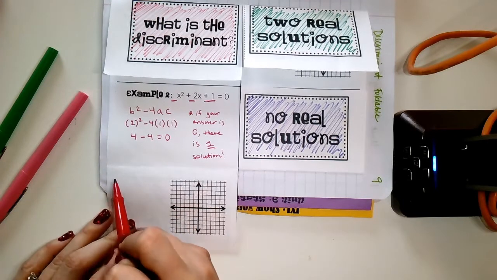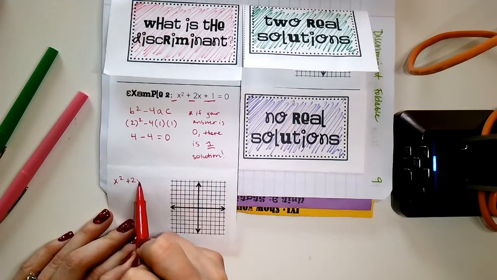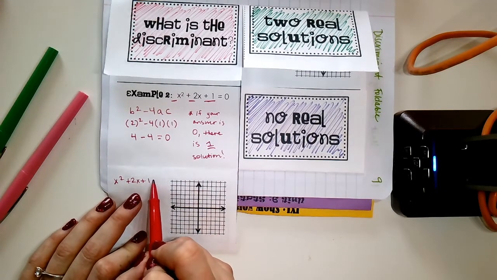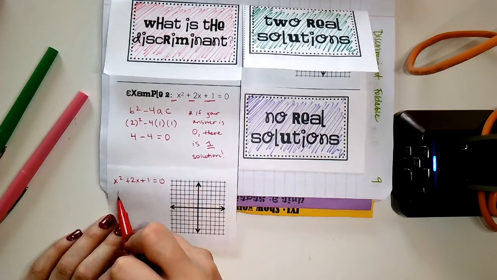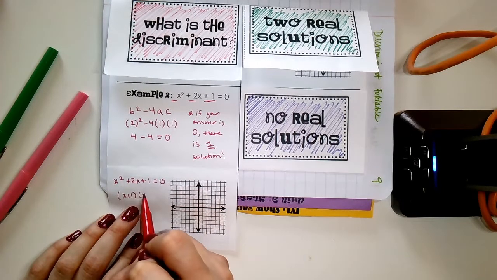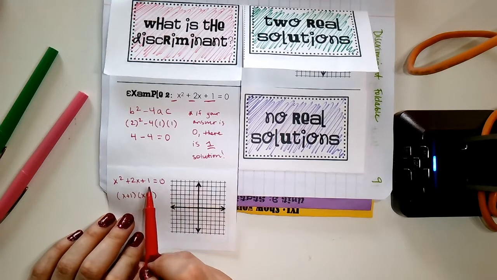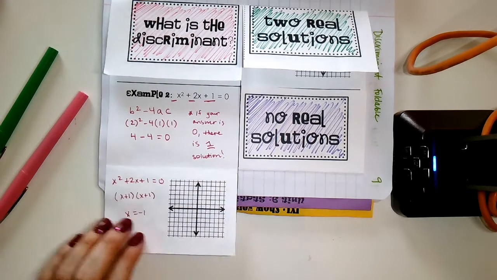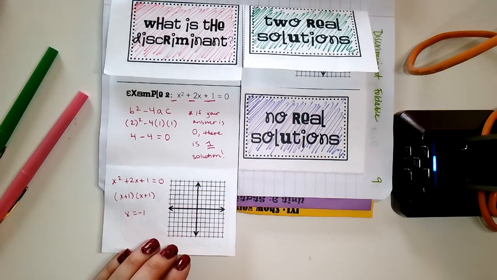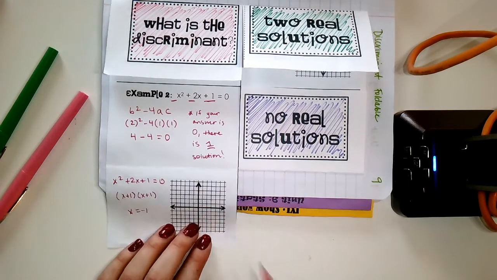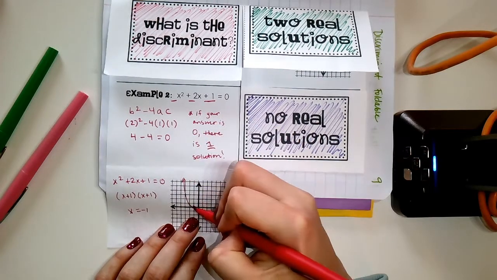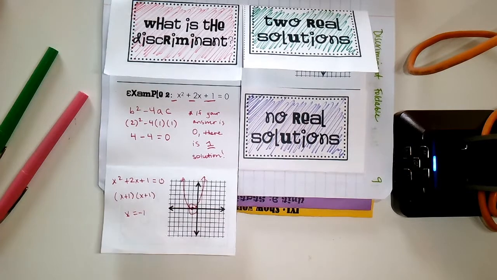So again, I'm going to go ahead and try to factor this to give me x plus 1, because 1 times 1 makes 1 and adds to make 2, and that just means that x equals negative 1. So my graph looks something like this, with it being one solution, that becomes my vertex. And it is one solution because it hits the x-axis one time.